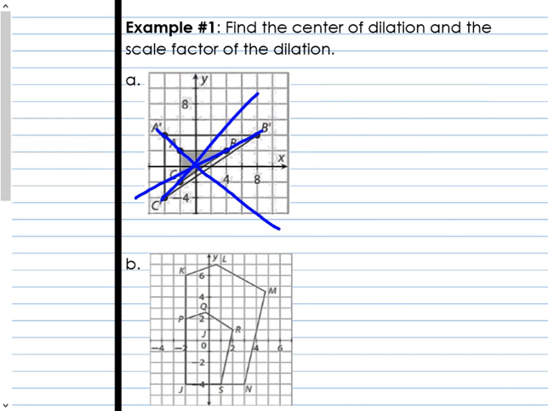So I drew a line from my image to my pre-image, and they all intersected right here. That's my center of dilation. So the center of dilation, in this particular case, is 0 on the x-axis, 0 on the y-axis. That's my center of dilation.